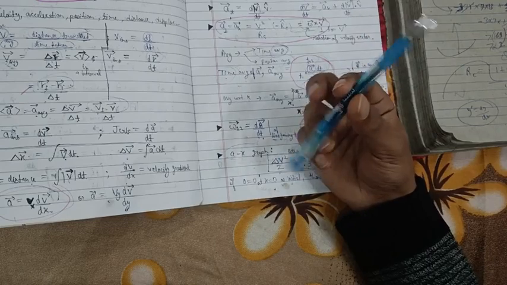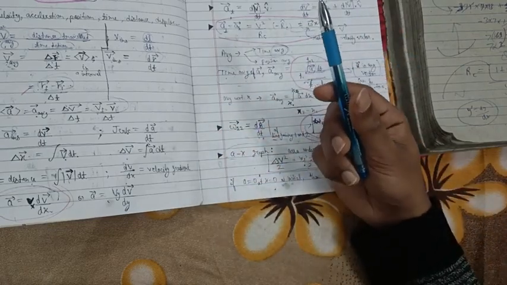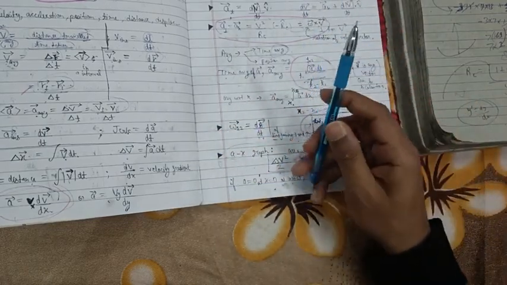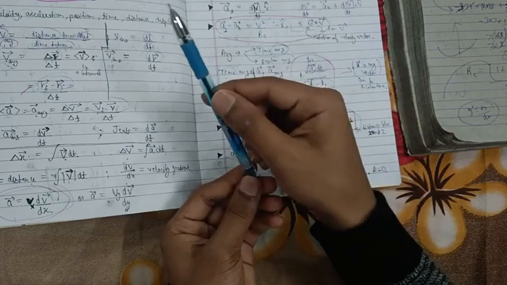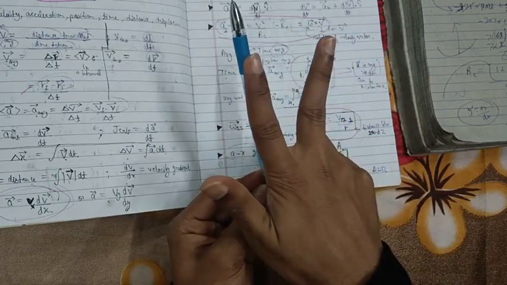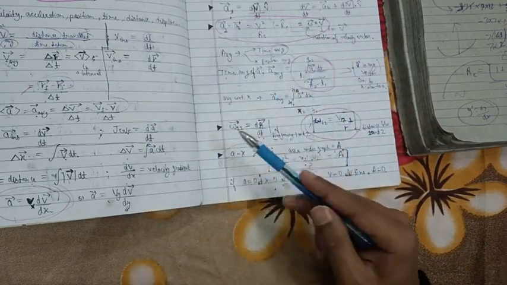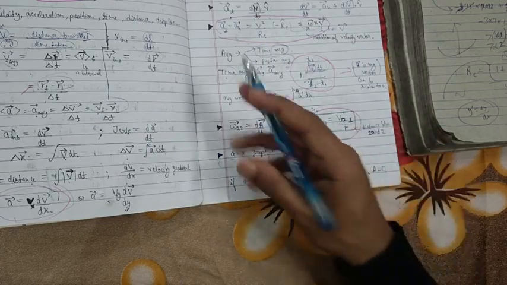Because lines make angle, we can define the rate of change of the orientation of the line, meaning the rate at which the line is changing its angle from the initial. Let's say the line was initially at this state, then it moved here, so the angle changed by this line, that d theta by dt, that is the omega.